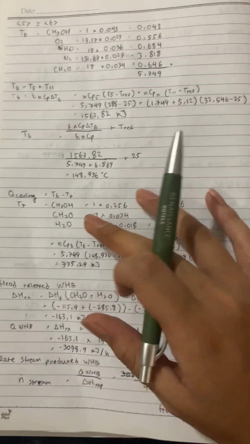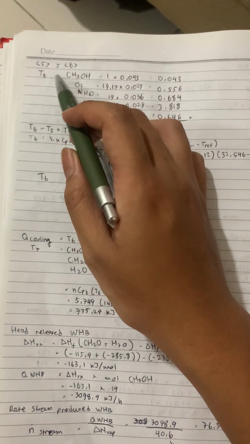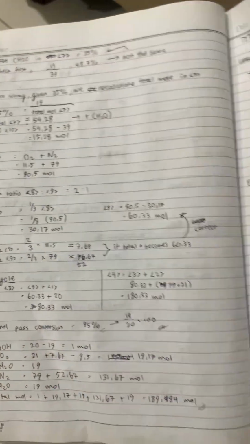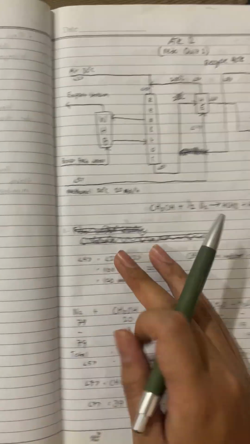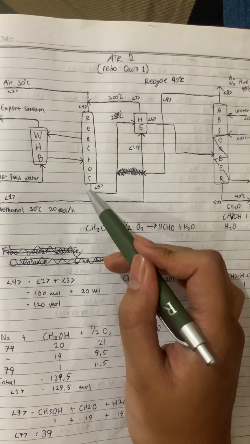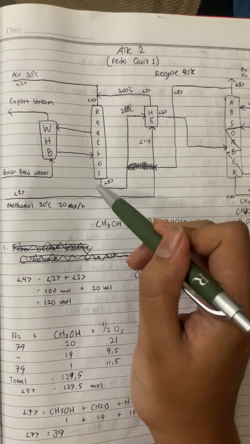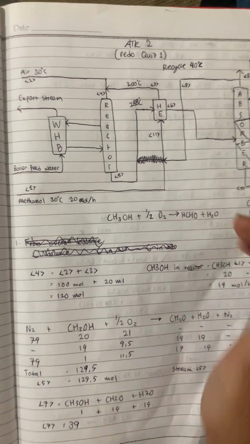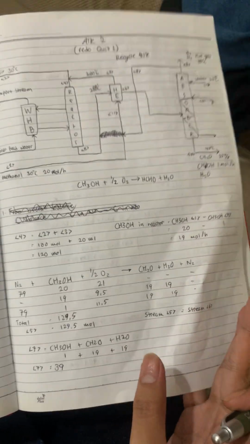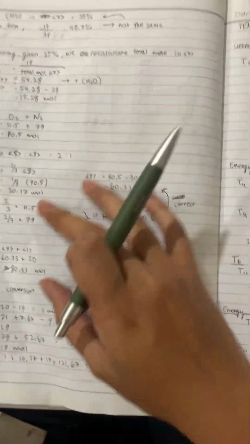So basically stream 5 is equal to stream 6. Let us check here. Stream 5 is here, right? Stream 5 is here, equal to stream 6, right? Yeah. If I'm mistaken, I already mentioned that part.